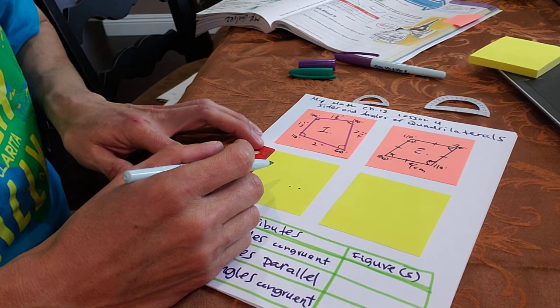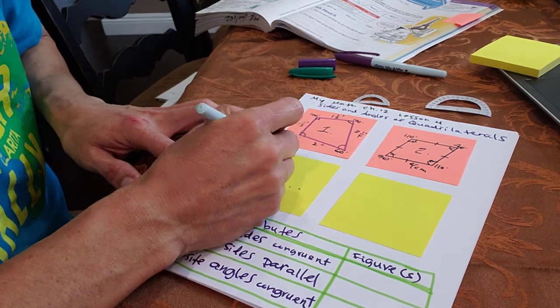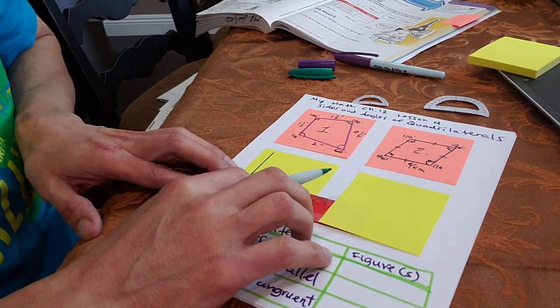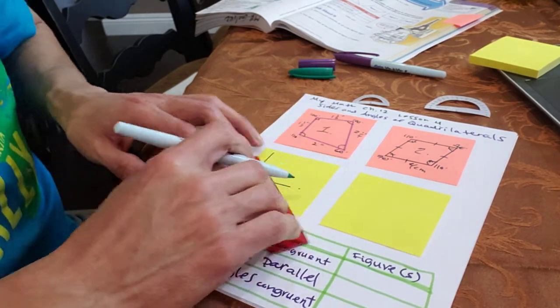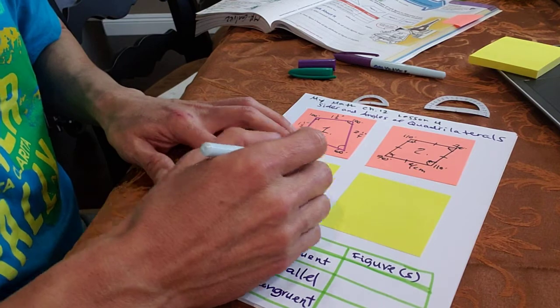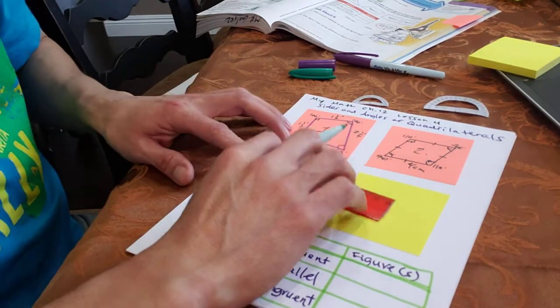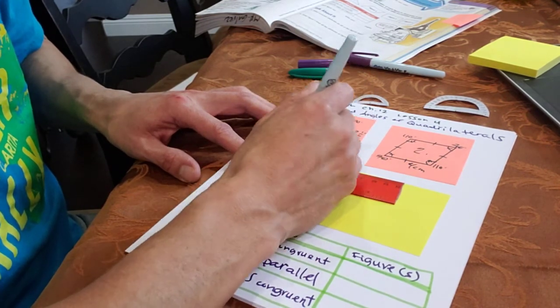Then on this side, I'm going to go 0 to 4 also. You guessed it, 0 to 4 on this side. And this final one should also measure 0 to 4. There it is, 4 centimeters.